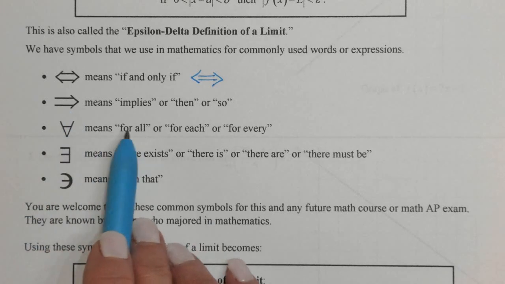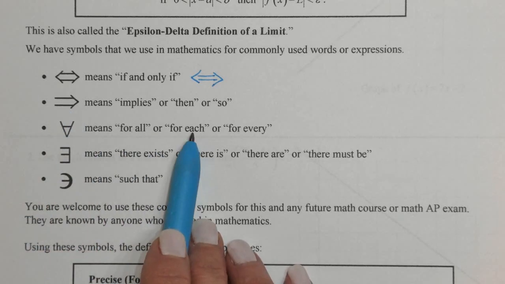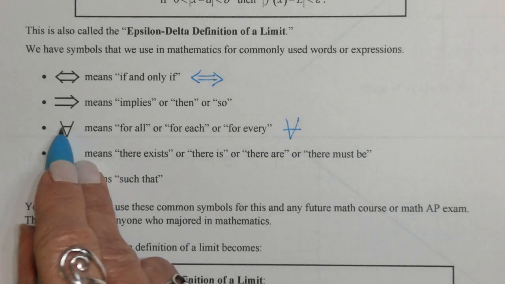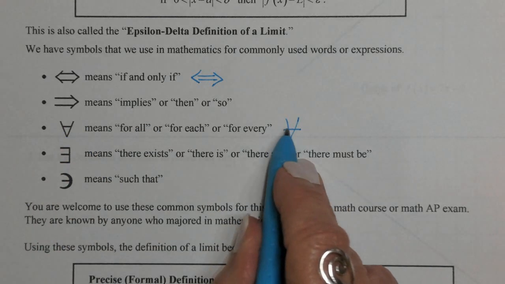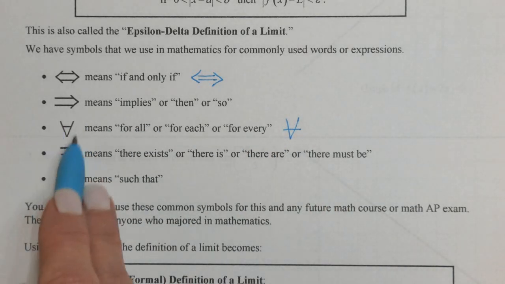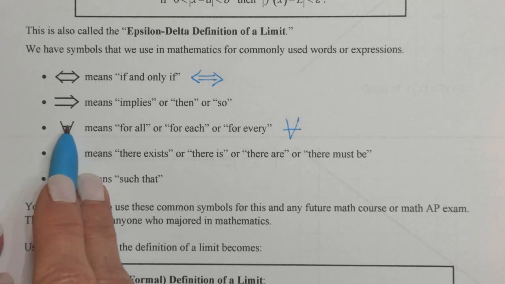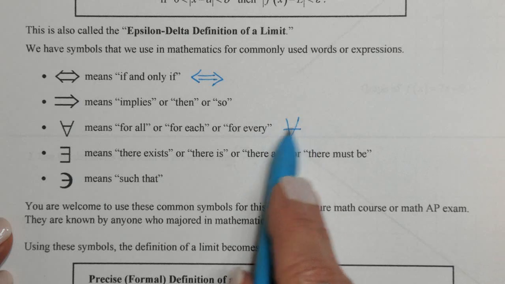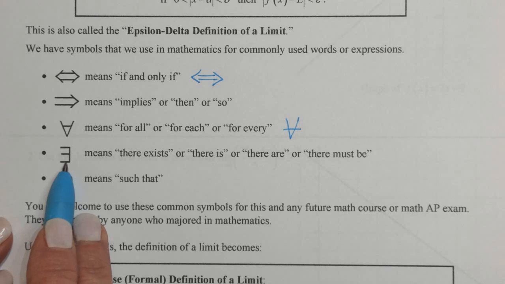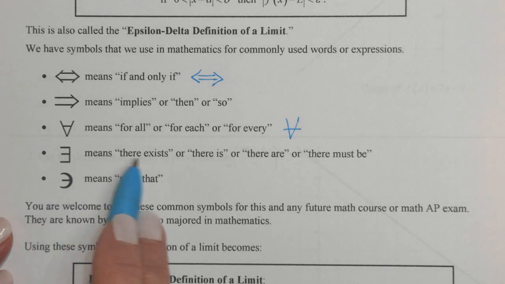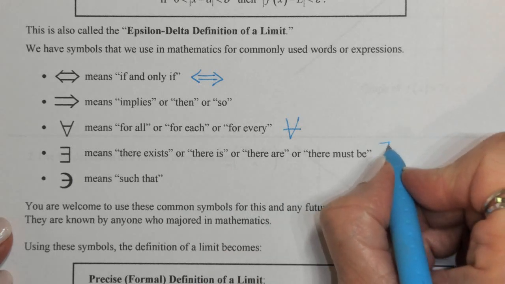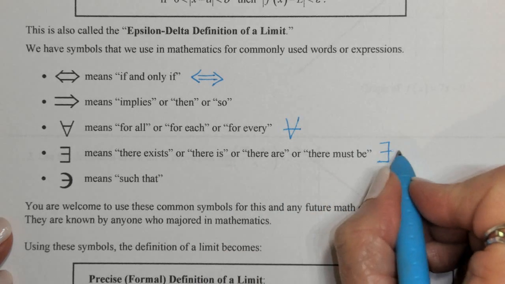This symbol means for all, for each, or for every. I usually extend the bar. That's how I was taught it, but this is what my math type font gave me. So for all, for each, for every. This is the existence symbol. There exists, there is, there are, there must be. And again, I usually see it with the bar going through the other side.